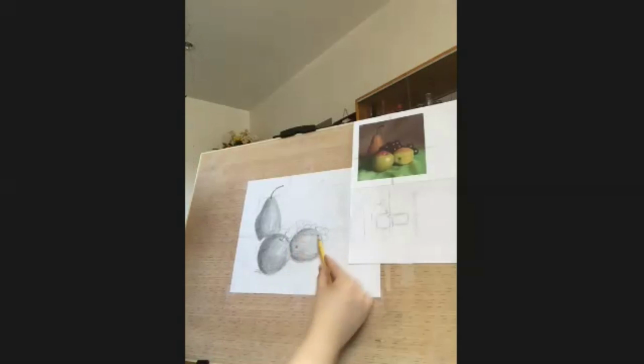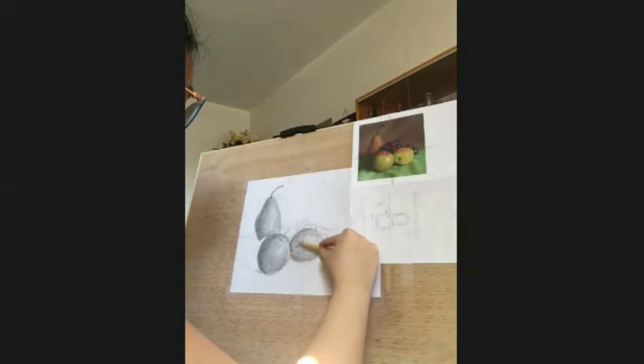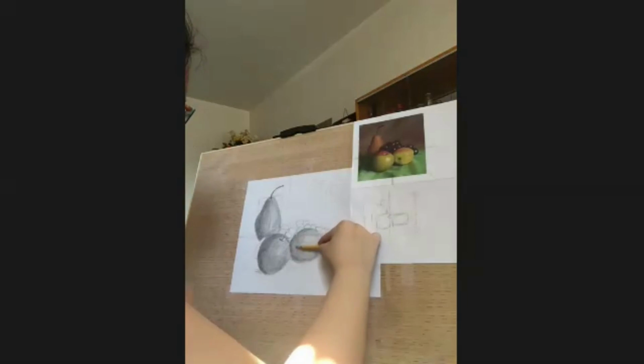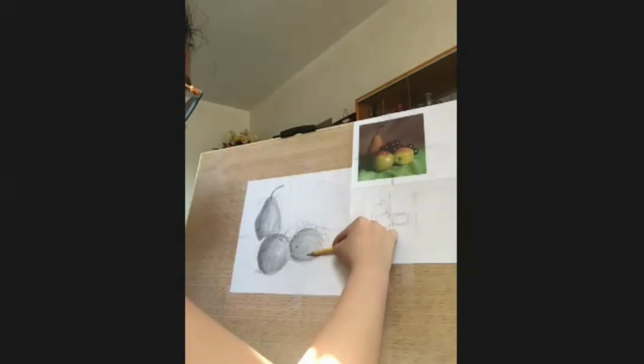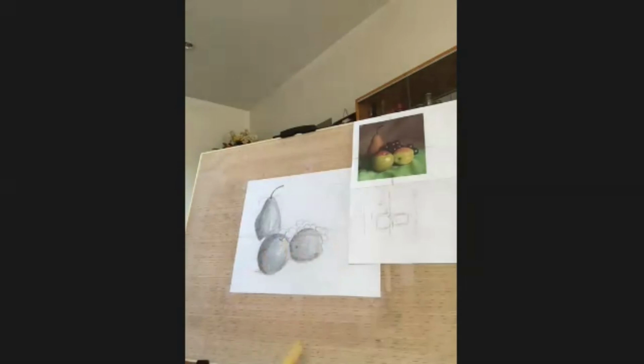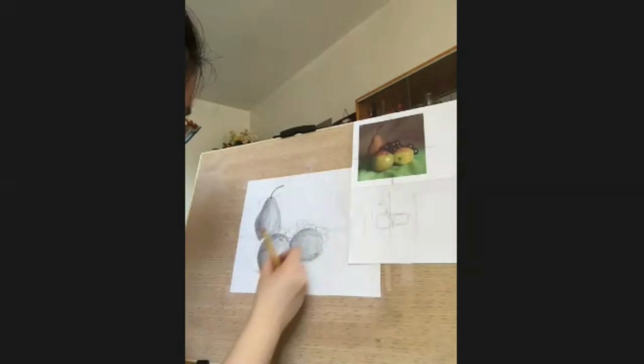Do this. You can even do this as well. You can obviously, after this, use your Q-tip again. You can go over it.